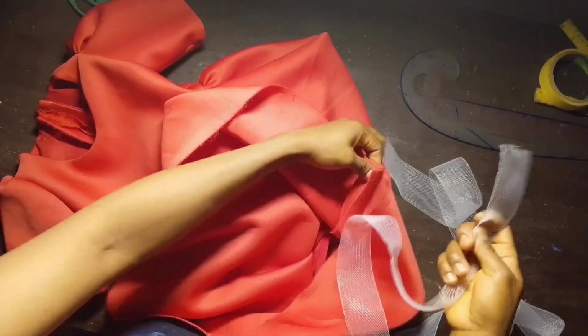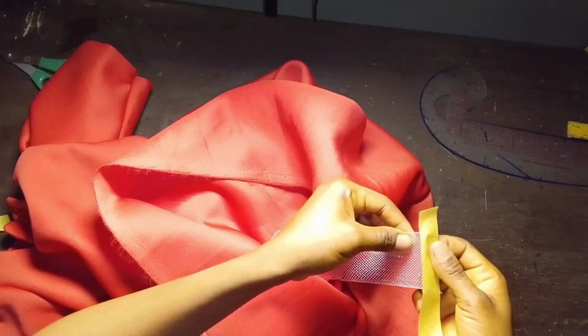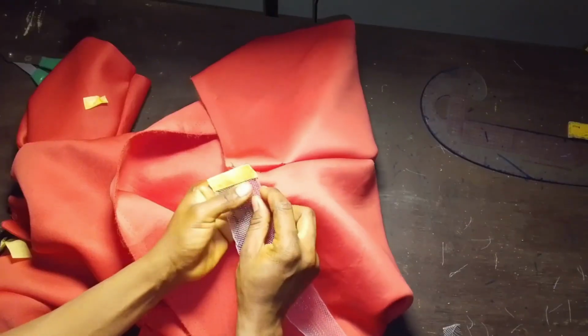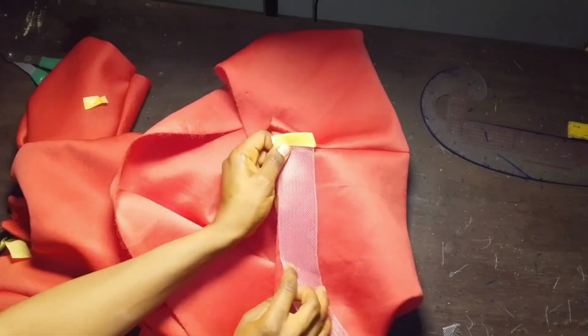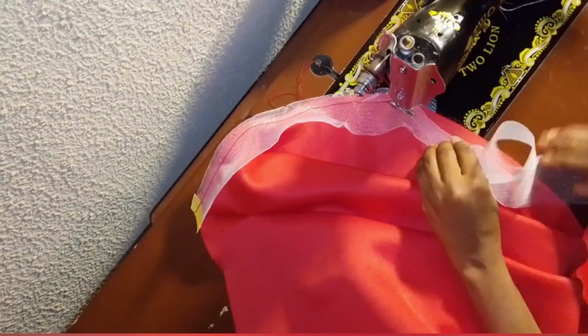Next thing I'm going to do now is to attach my crinoline to the dress. In order to do that, I'm going to close up this rough part of the crinoline with a masking tape. And after that, I'll place my crinoline on the right side of my fabric, and I'll stitch down by 0.5 inch. And I'm going to stitch down all around the dress.